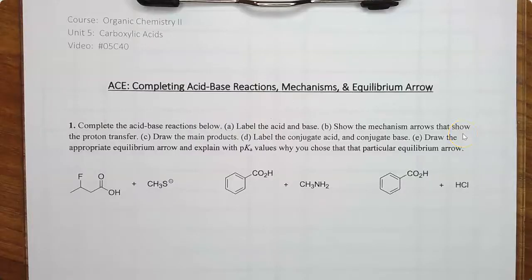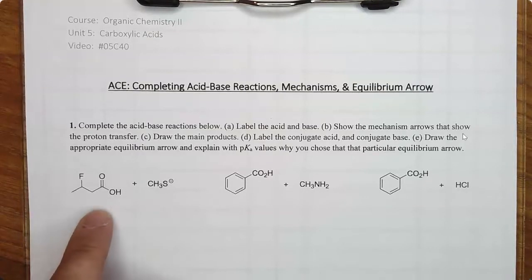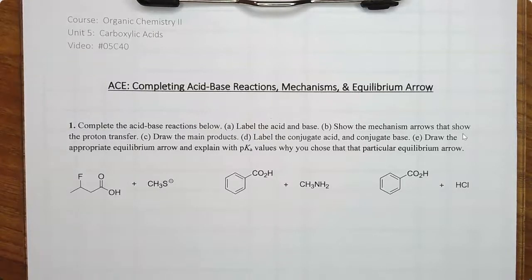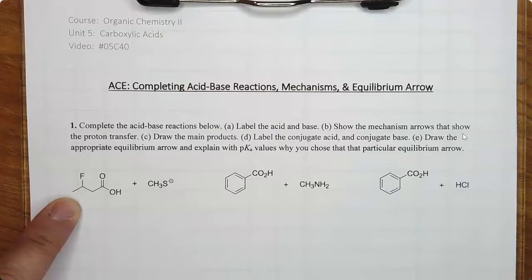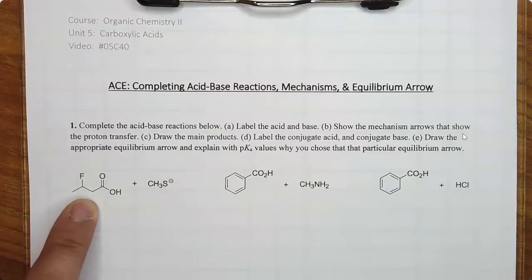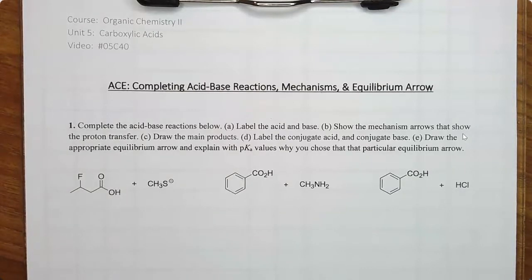Our first pairing is shown here. Let us decide which one's the acid and which one's the base. You don't really need a pKa table to do that because you should know that carboxylic acids have a pKa around 5. Now if you have a fluorine here, it may be lower. If it's closer, it may be even lower. But in general, you should memorize that carboxylic acids have a pKa of around 5.